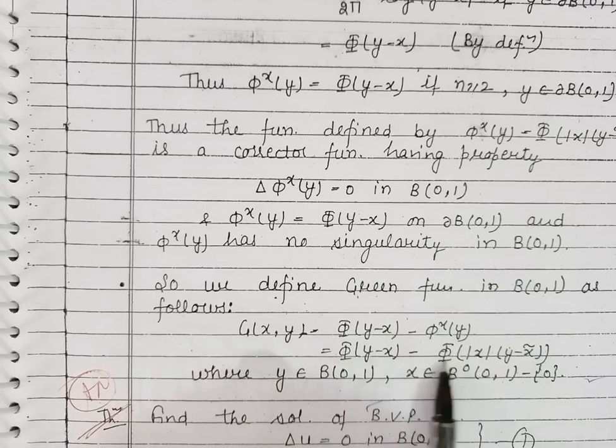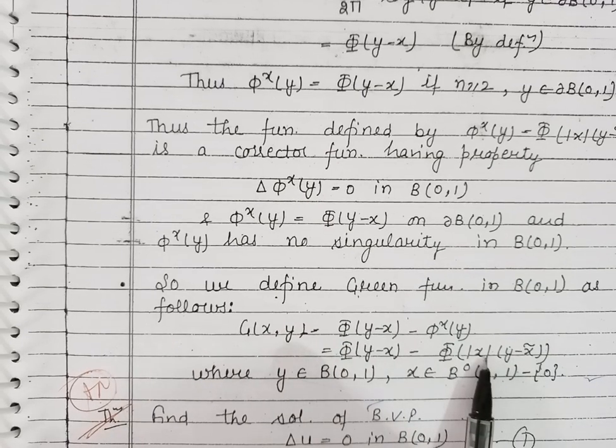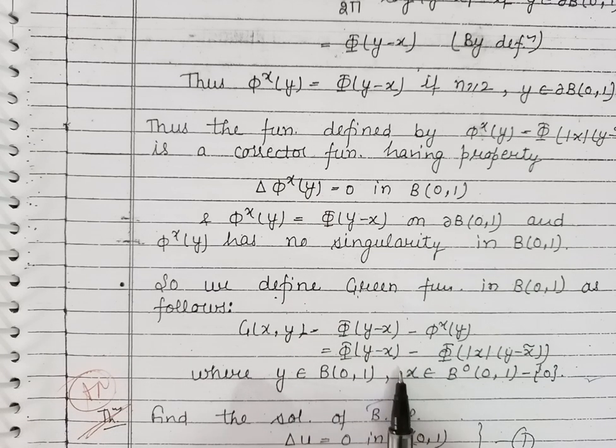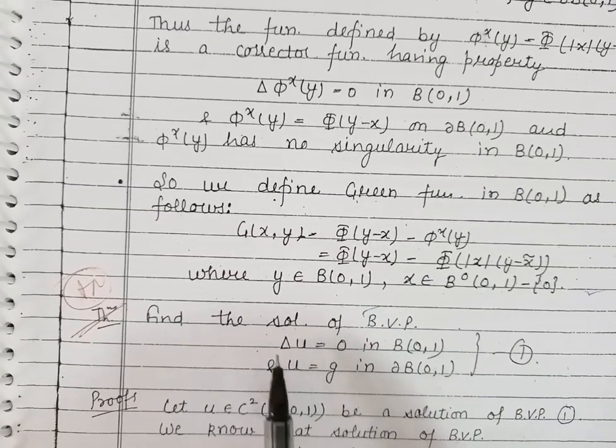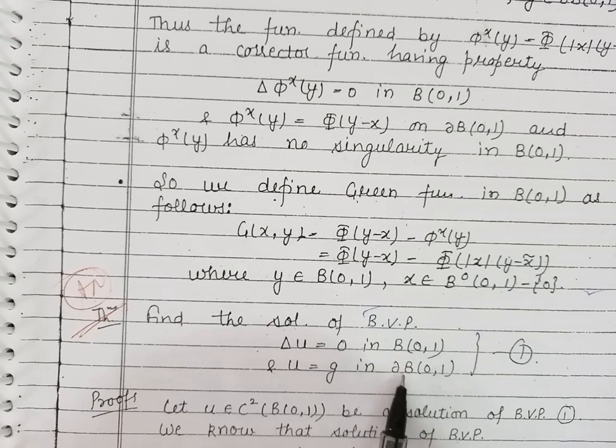So this gives us Green's function in the unit ball. Now by using this definition, we can find a representation formula in the unit ball for this boundary value problem: Laplacian of u is equal to 0 in the unit ball, and on the boundary the value of function u is g. So let us solve this boundary value problem.